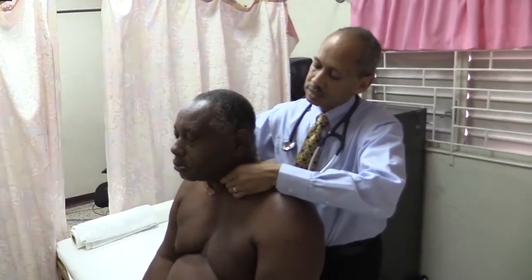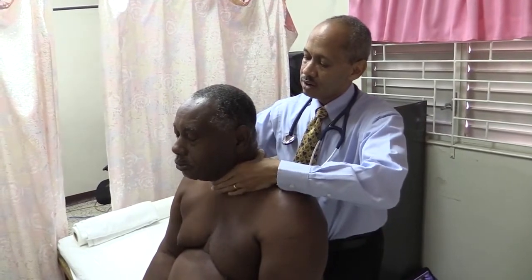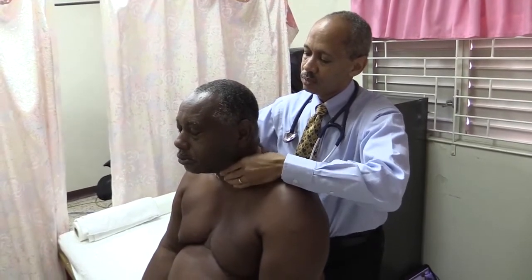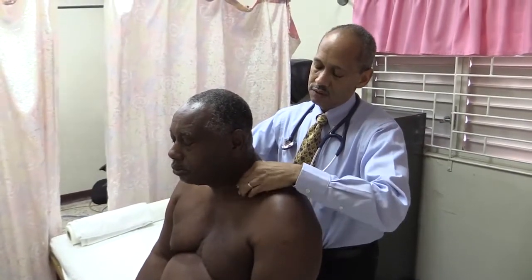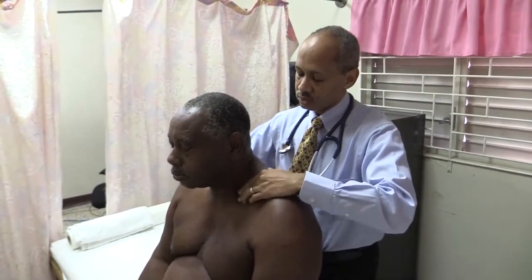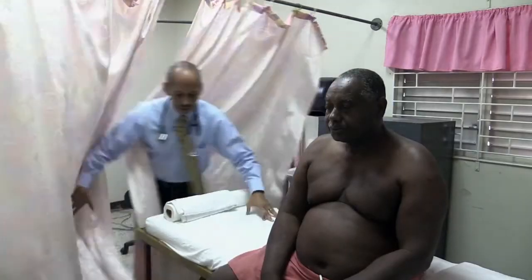So for the student's sake, we move to the back of the patient, even though there's a front way of doing the exam. And at this stage, I'm going to examine the right lobe of the thyroid, then the left lobe. And while I'm here, I'm using the opportunity to feel for the other lymph nodes in general. Very good. Mr. Smith, we're going to now ask you to lie down.